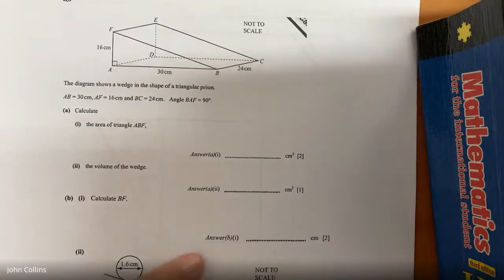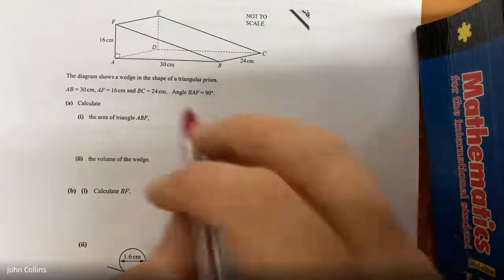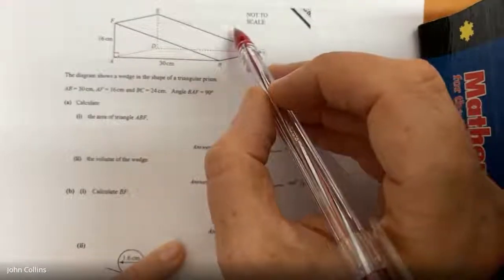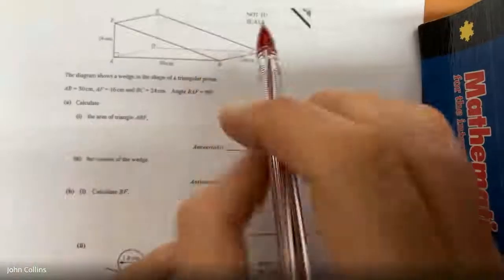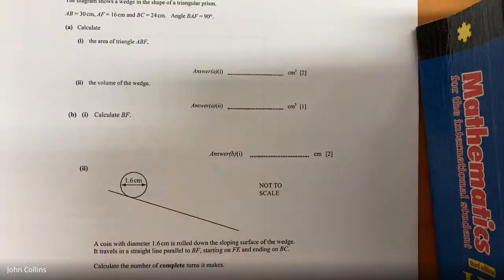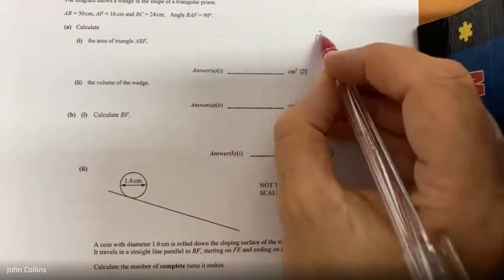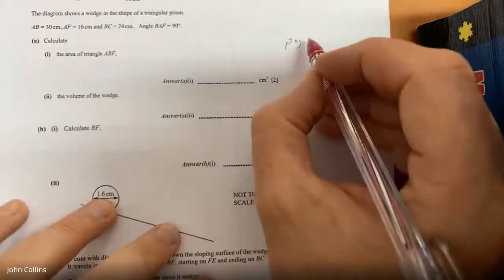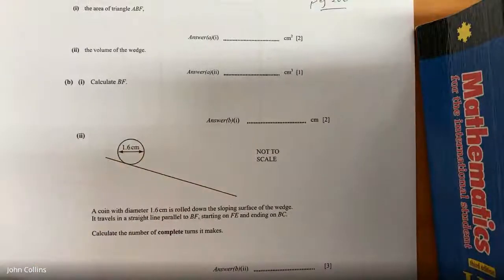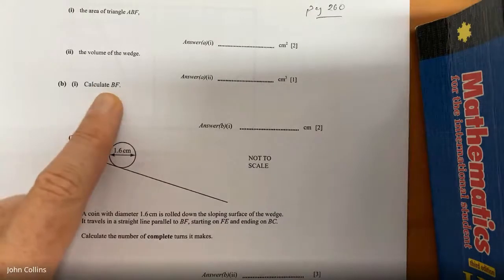The volume of the wedge then, remember, if you have the area of one side of it, so you have the area of this triangle, you can multiply it by how deep it is, its depth. So I think that'll be 24 in this case. If you're unsure on volume questions, go to page about 260 in the book, and around there has some help with that. Calculating B to F, that's going to be Pythagoras Theorem.